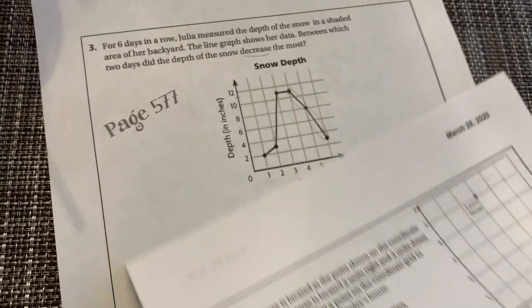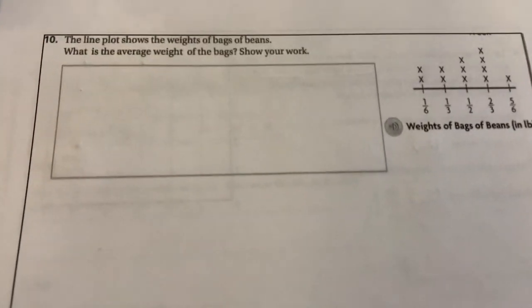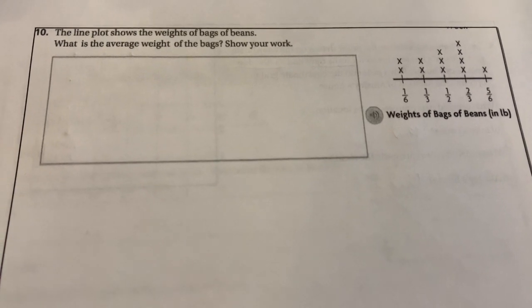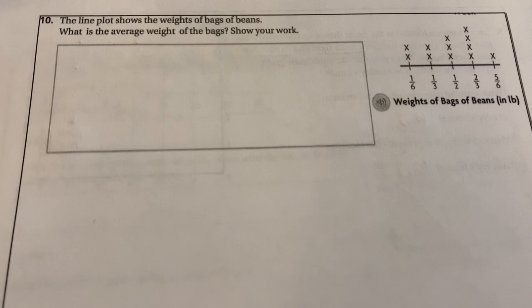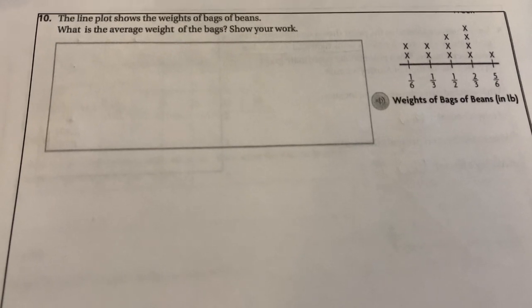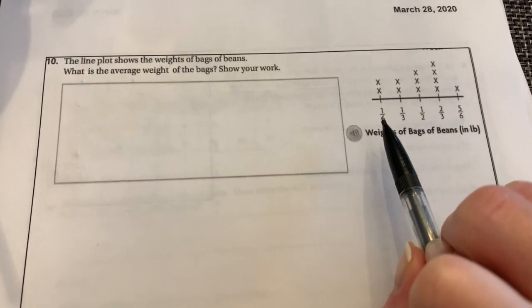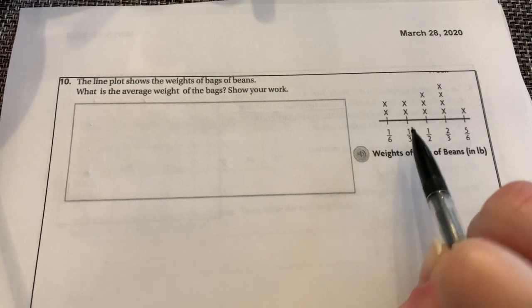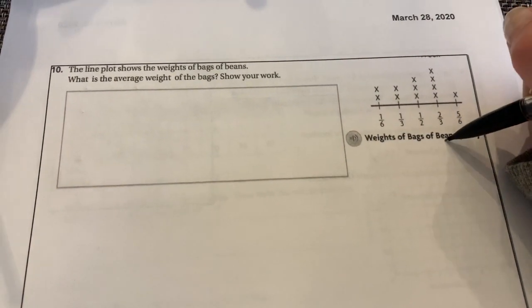Okay, next question is going to be number 10. Line plots. I did change this question slightly on the test, instead of you having to find the average. But first, let's remind ourselves how this works. The line plot tells you how many of each of these there are, so it's basically like tally marks. So this is weights of bags of beans.